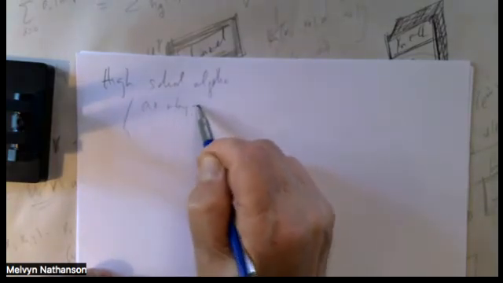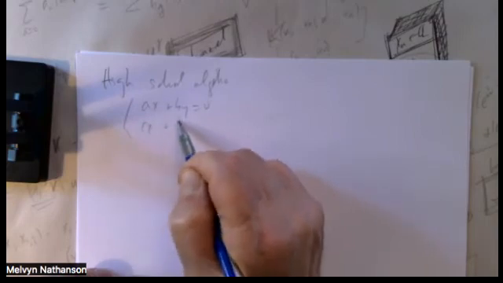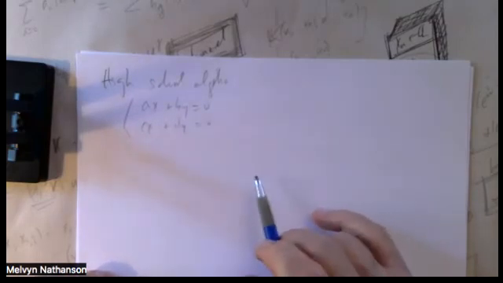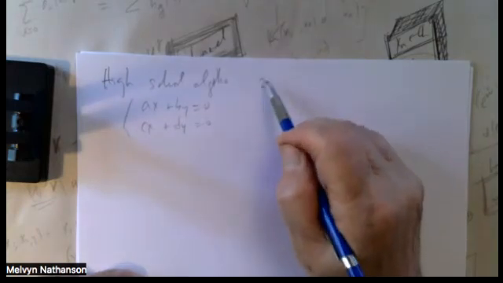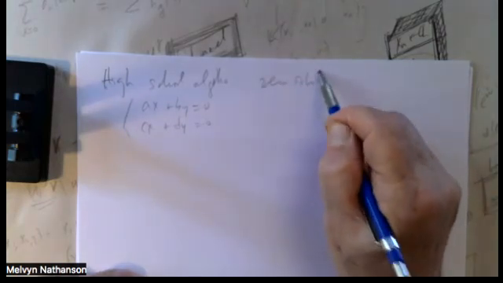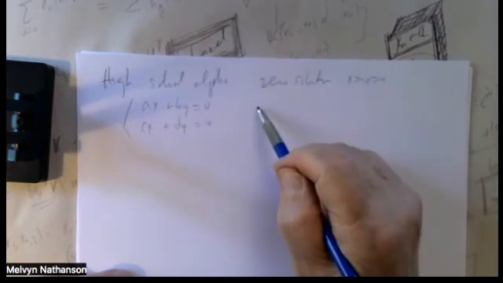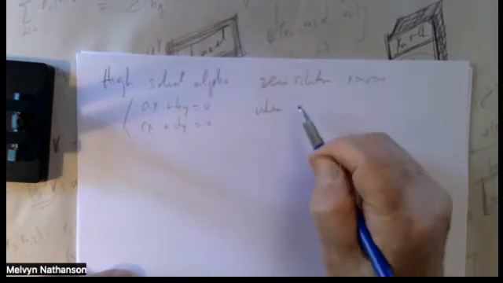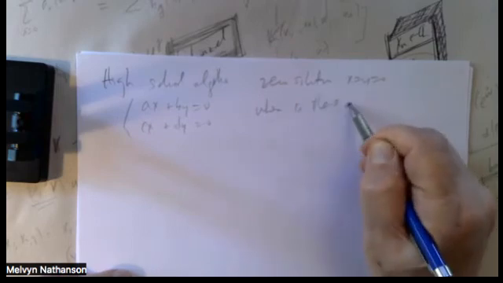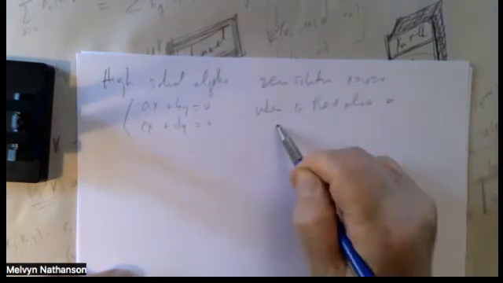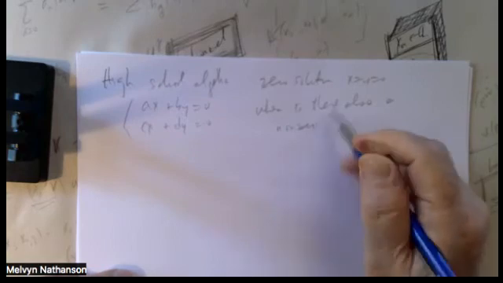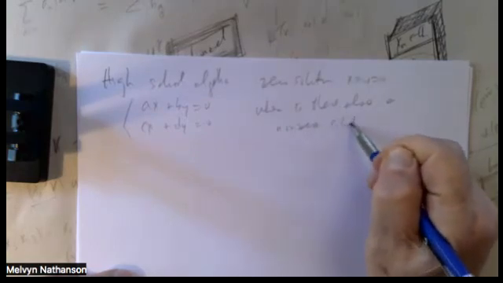Suppose we want to solve ax + by = 0, cx + dy = 0. So we always have the zero solution, x equals y equals 0. And the question is, when is there also a non-zero solution?